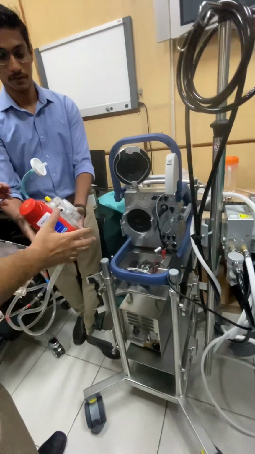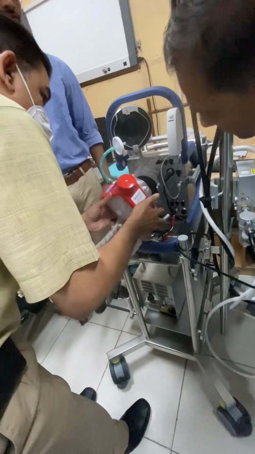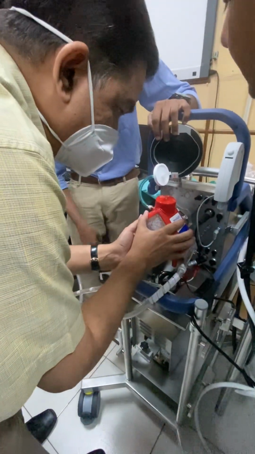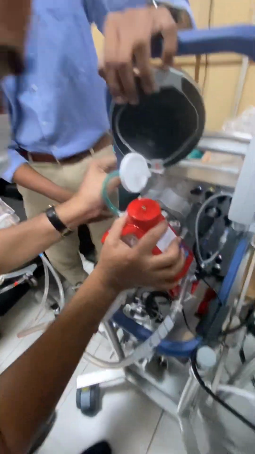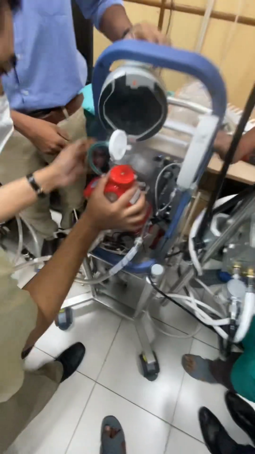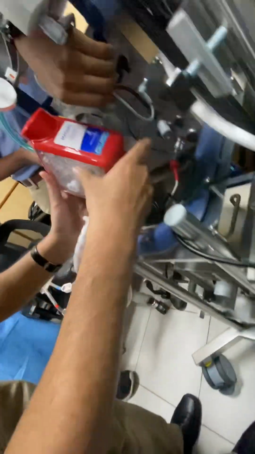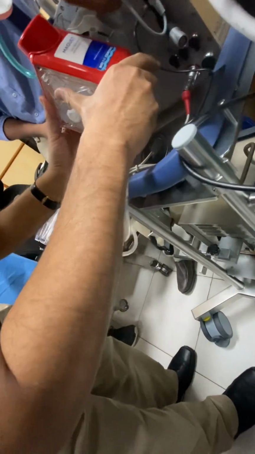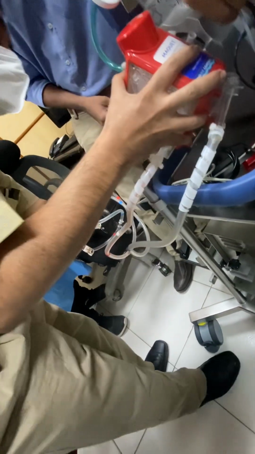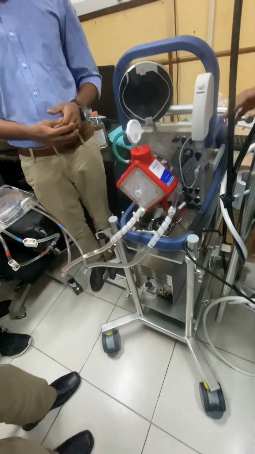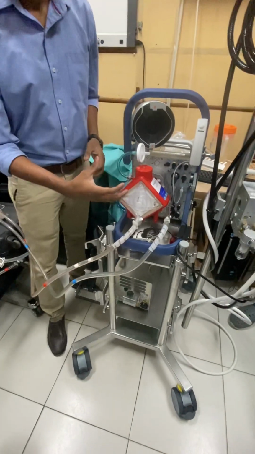Unless you press that button, it will not come out. It is a safety mechanism. Sir, you just need to align those. So there are two knobs. One is here, one is on this side. Make sure both are aligned. Good. This is how you fix it.